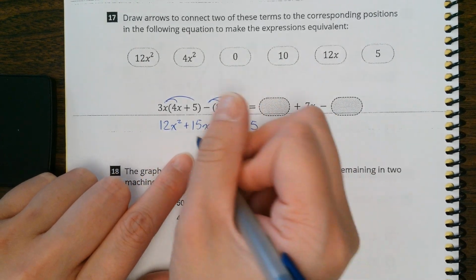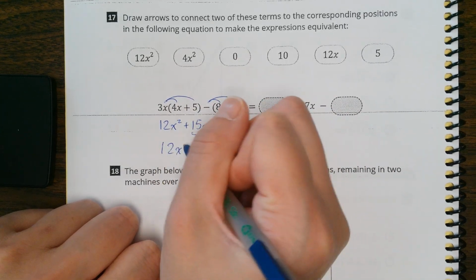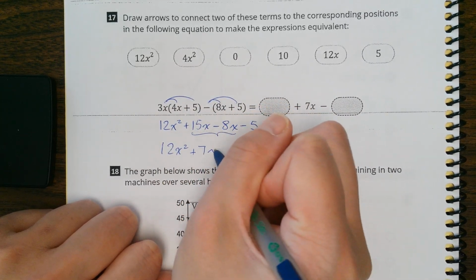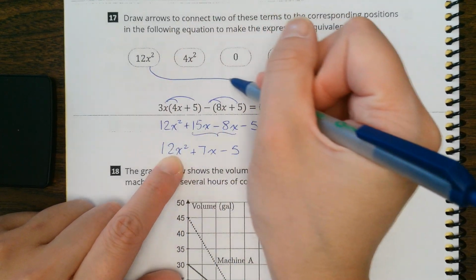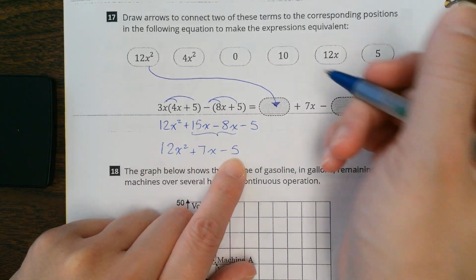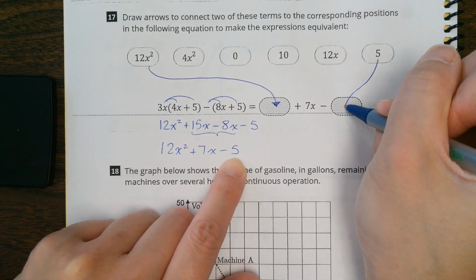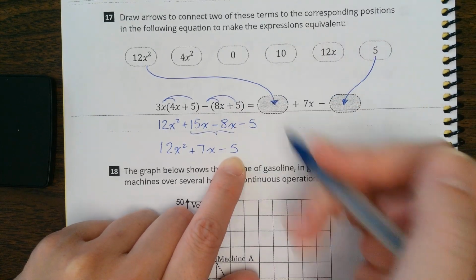Simplify these two because they're like terms. So 12x squared plus 7x minus 5. So what goes here? That's on the actual EQAO. That's why other than just multiple choice, you'll also have these drag and drops.